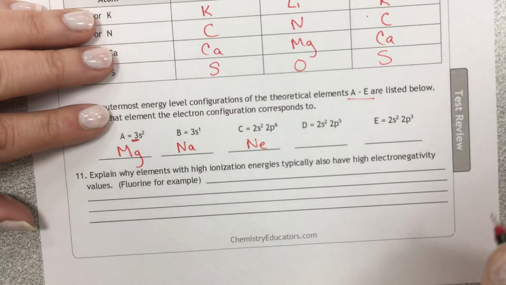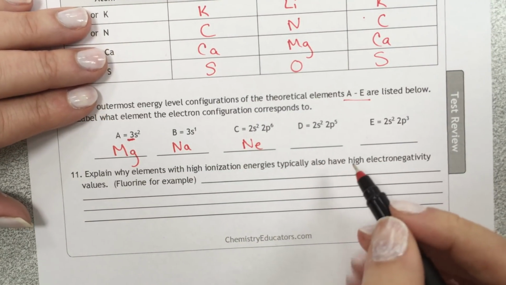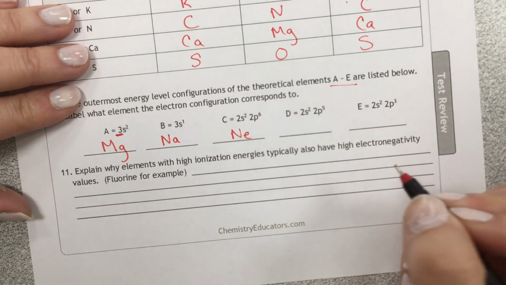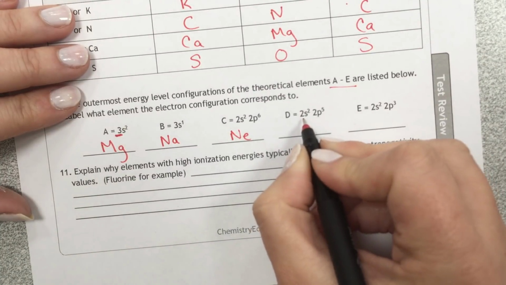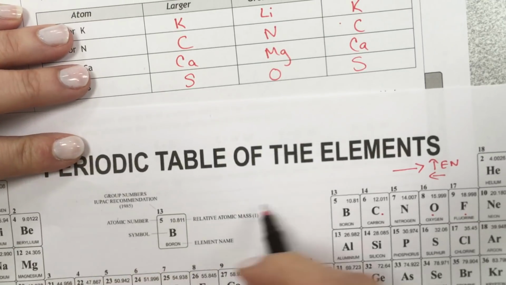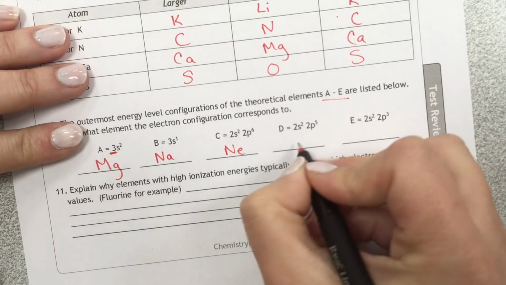You're not going to see this on the test, just now that I think about it. But you're going to see it on the next unit, so unless you're just exhausted, you can, I guess, stop it. Actually, you want to know this one too. 2s2, 2p5, which is fluorine.